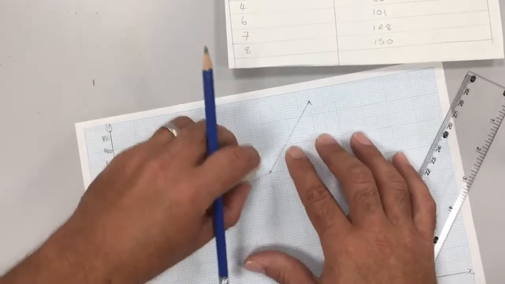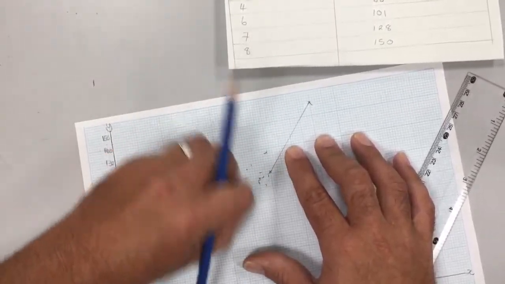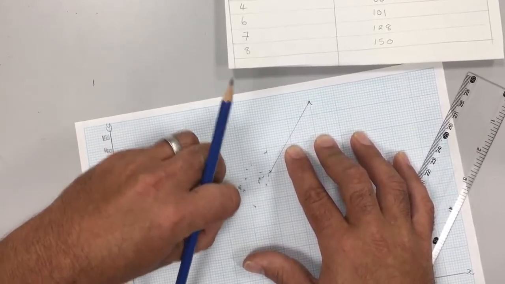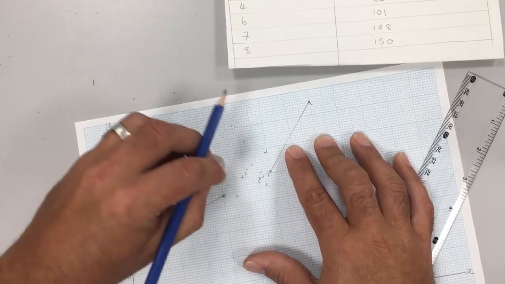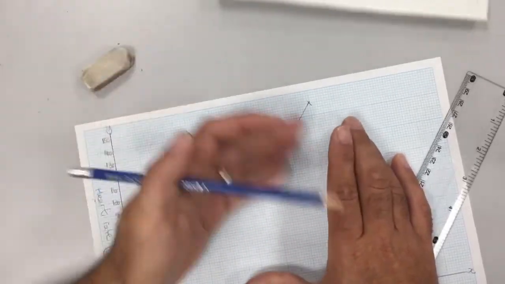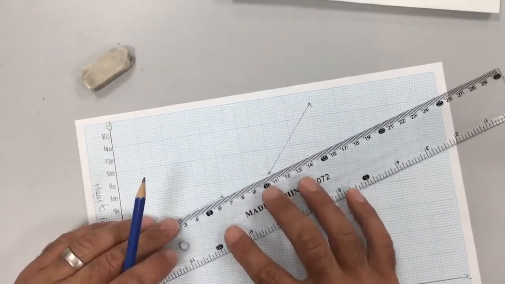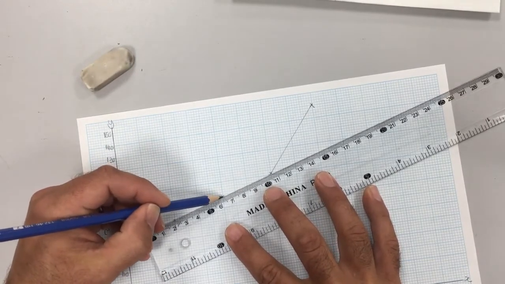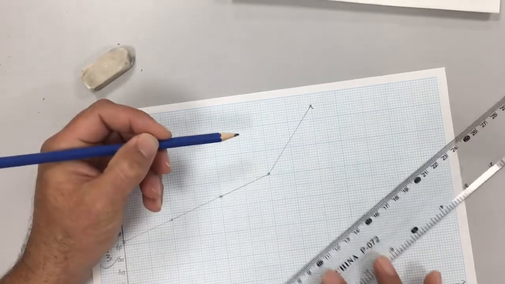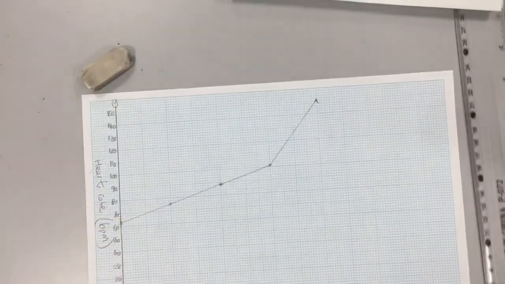Right, I am not happy with this line here, so it's not quite entering that little cross that I put down here. Okay, so using the rubber, you rub it out, and then it needs to come from the middle of the cross just there. There you go. Much happier with that.